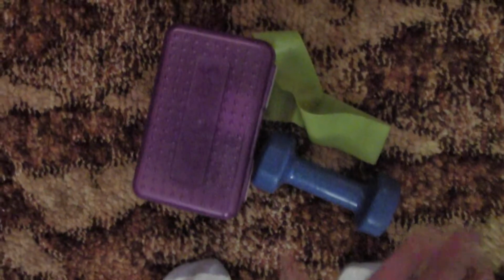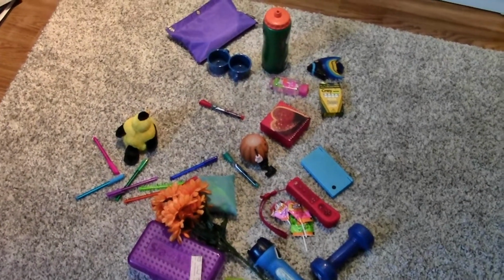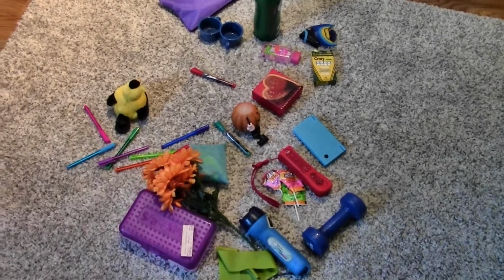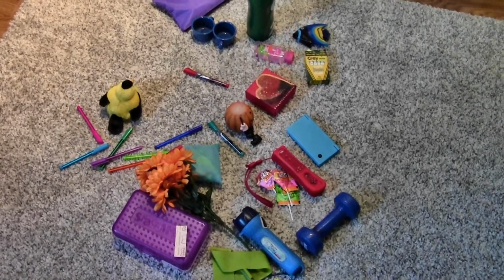Okay, so let's go find some more objects around my house. Okay guys, so here are all the objects I found around my house. So now what we're going to do is divide them by color.